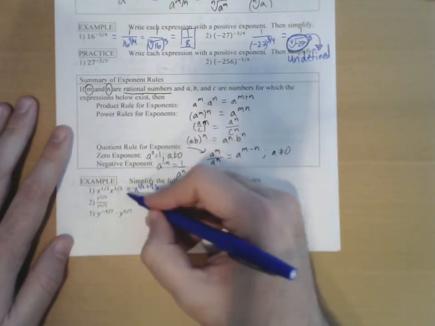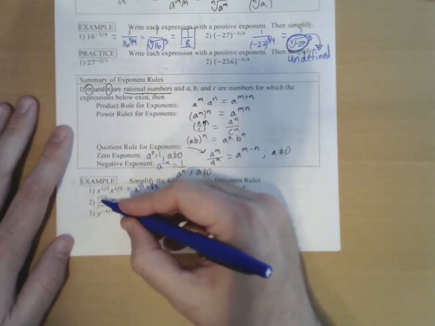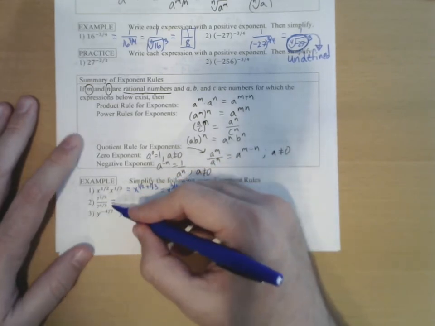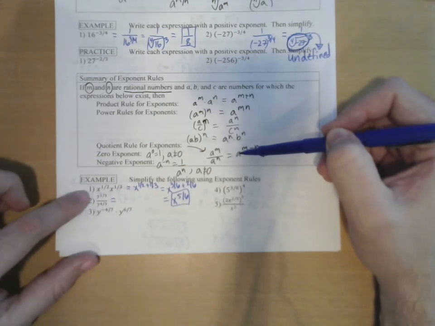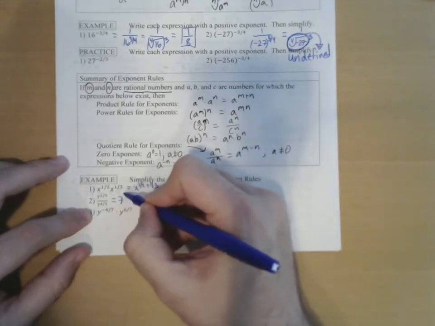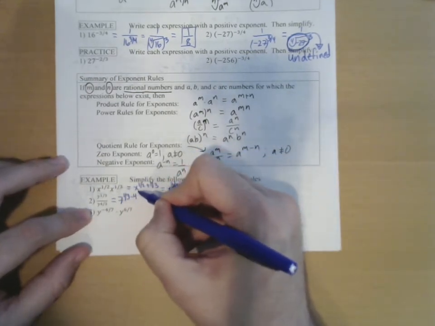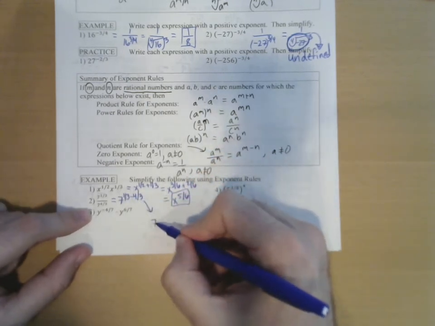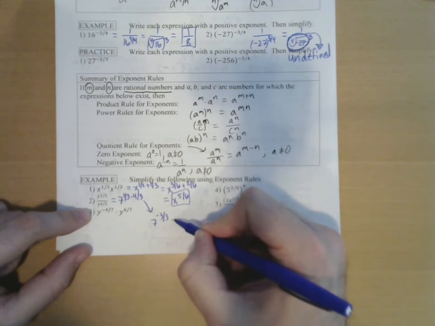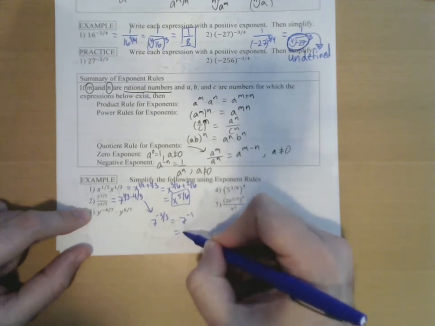For number 2, 7 to the 1/3 over 7 to the 4/3. This is a quotient rule. So we're going to do 1/3 minus 4/3. So this is 7 to the 1/3 minus 4/3. I'm going to bring that down here. 1/3 minus 4/3 is negative 3/3, which is just negative 1. So this is just 1 over 7.